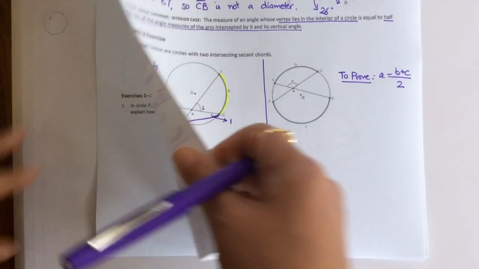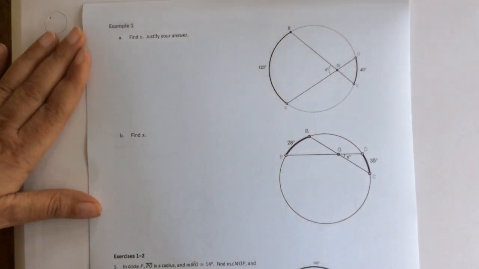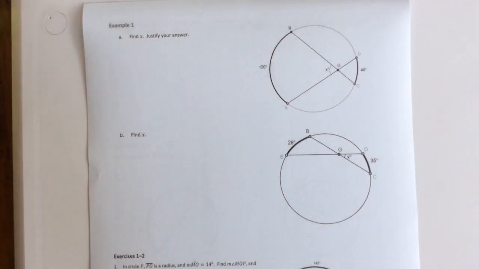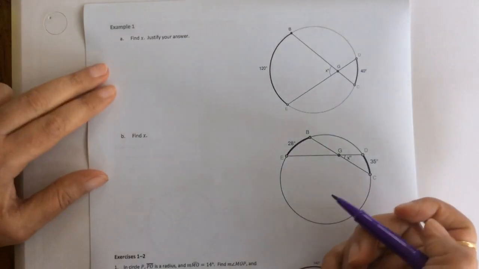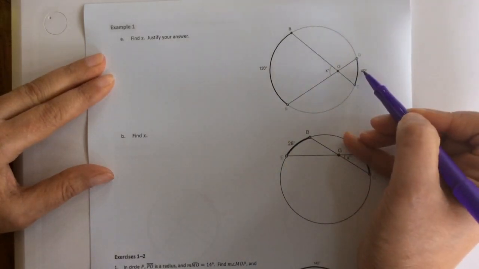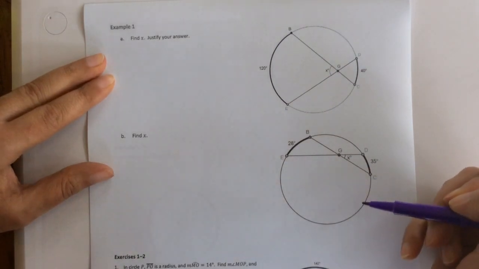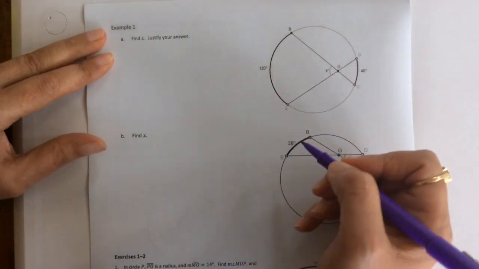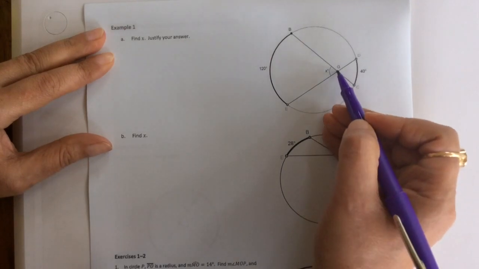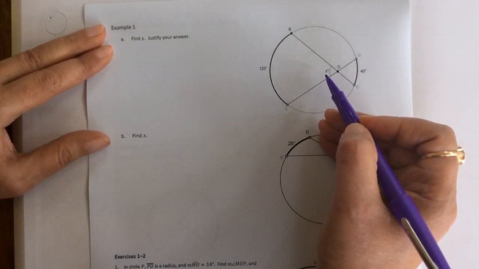Okay, moving on then. Let's see if we can apply this secant angle theorem to find the missing angle measures. So here they're asking me to find x, and I'm given that arc CD is 40 and arc BE is 120. So you can see that the two secants are intersecting in the interior of my circle, creating this angle x.